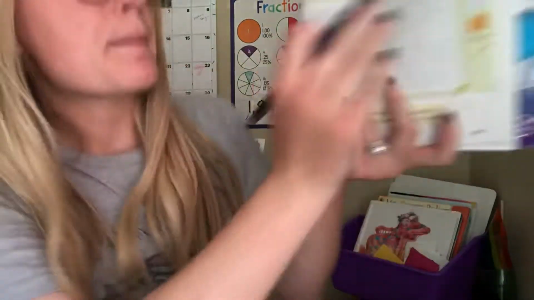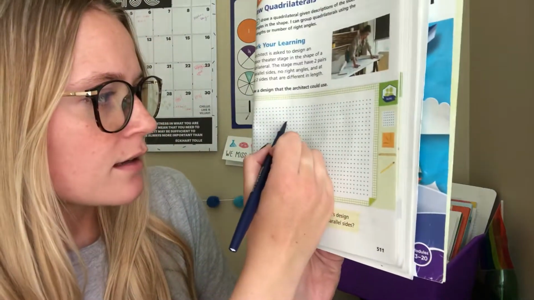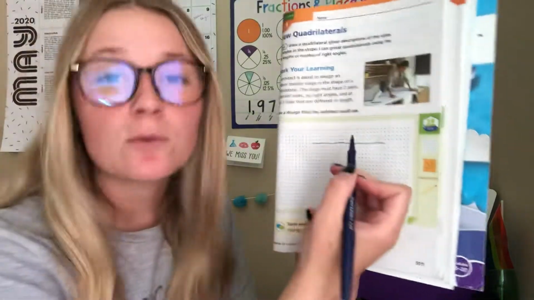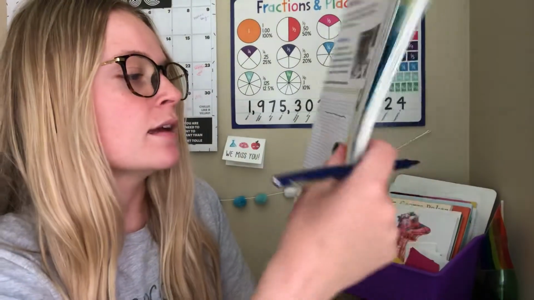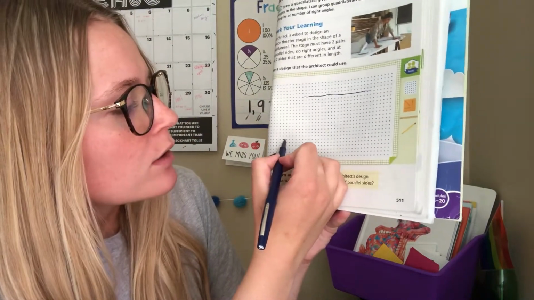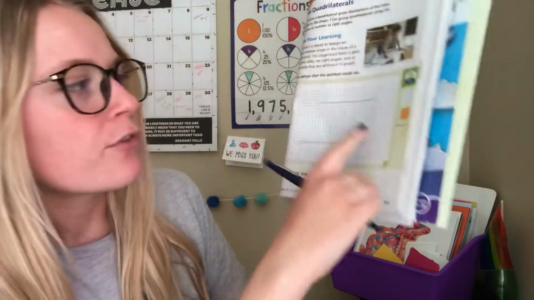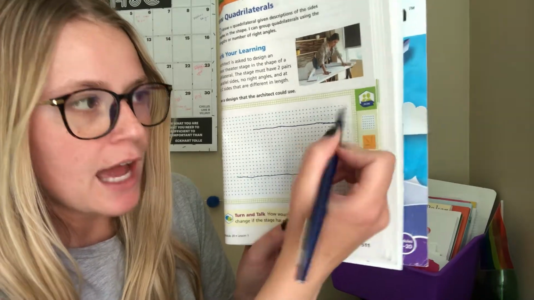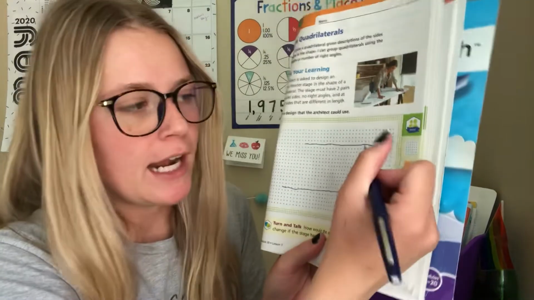So for my parallelogram, I make sure that I'm following along on the dots, because that will tell me that they're parallel because the distance never changes. So then we'll go over here to the side. Now notice how I'm going down kind of to the left and stopping before I reach the end of this line. I'm doing that because I want to create a diagonal line because I don't want any right angles.